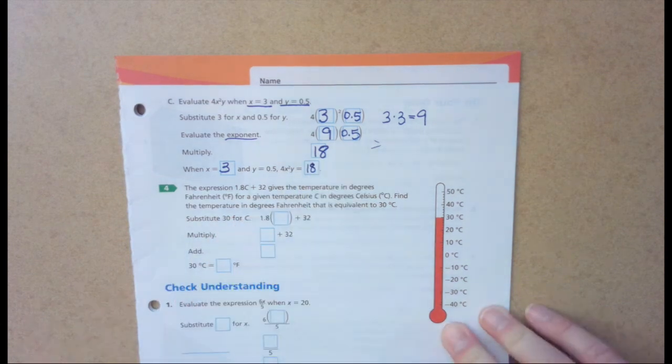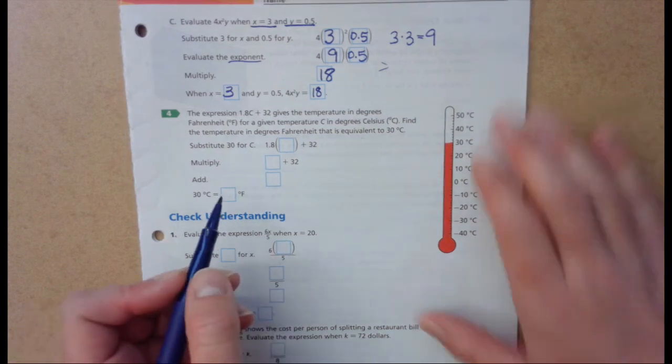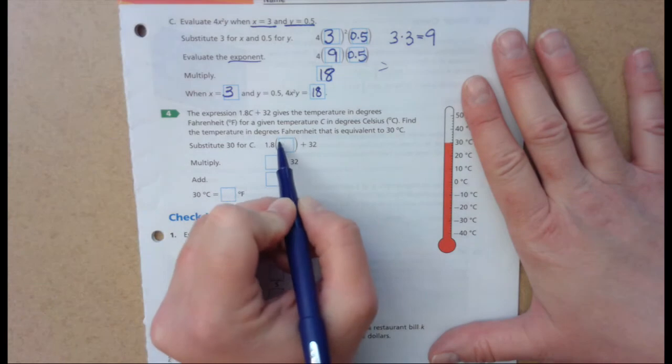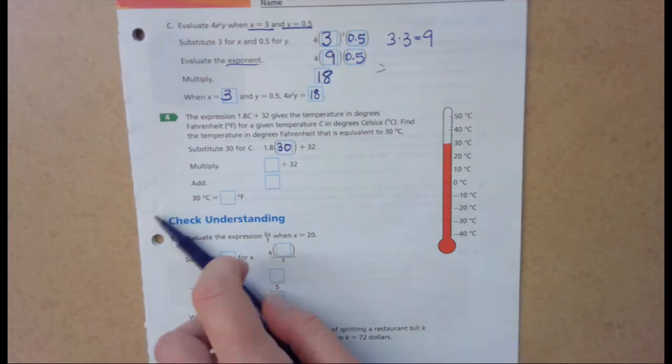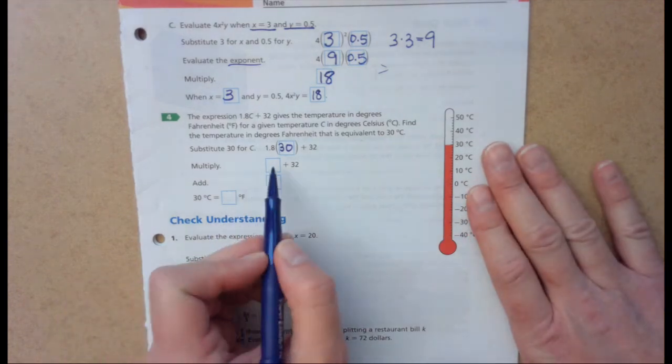Okay. For number 4, the expression 1.8C plus 32 gives the temperature in degrees Fahrenheit for a given temperature, C, in degrees Celsius. Find the temperature in degrees Fahrenheit that is equivalent to 30 degrees Celsius. So we're going to substitute the 30 for C. So we have 1.8 times 30. Then we have to multiply. 1.8 times 30 is 54.